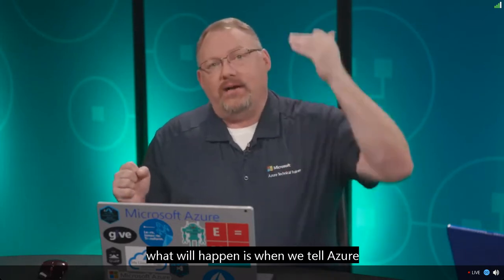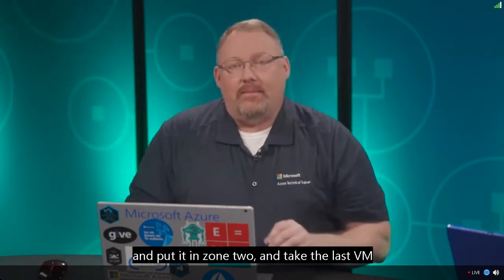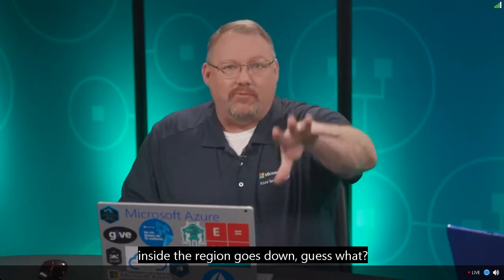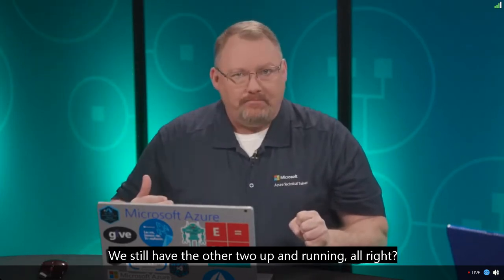If I have 3 web servers, what will happen is when we tell Azure to use an availability zone, under the covers, Azure will take a VM, put it in zone 1, take the other VM, put it in zone 2, and take the last VM and put it in zone 3. So that in case one of those data center facilities inside the region goes down, guess what? We still have the other 2 up and running. All right? Our solution's still available.